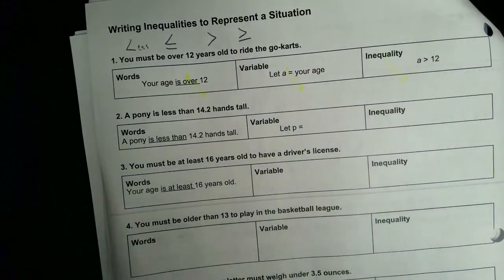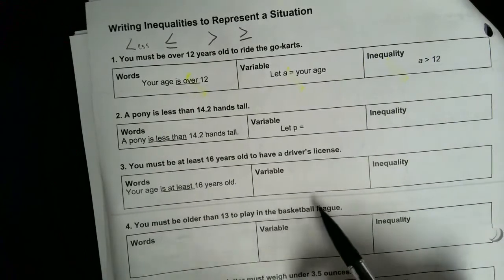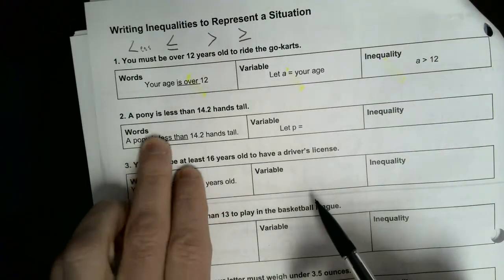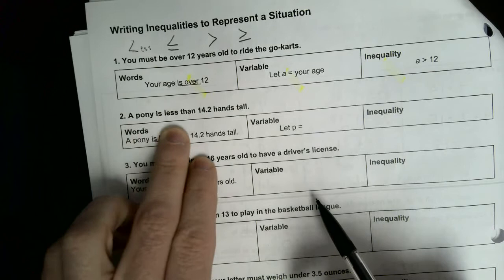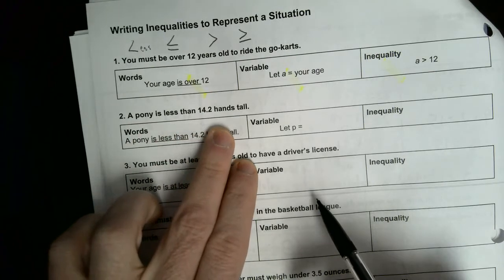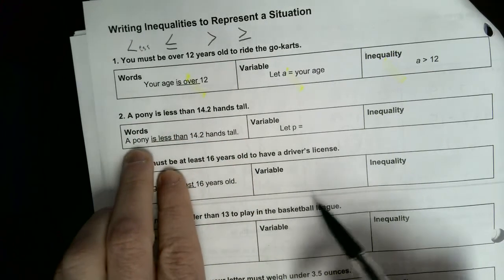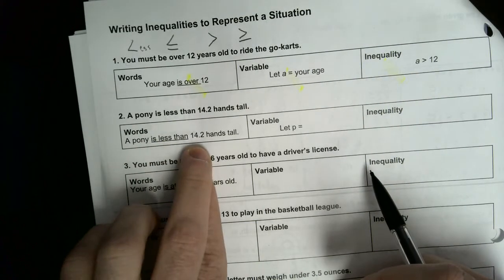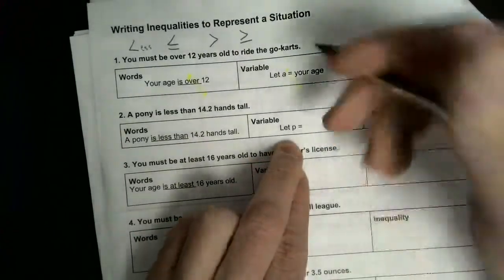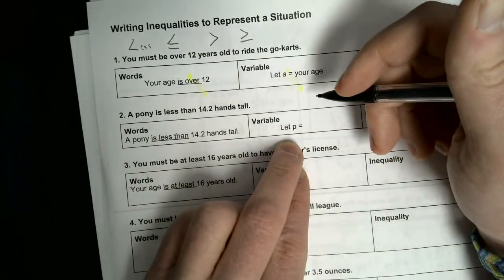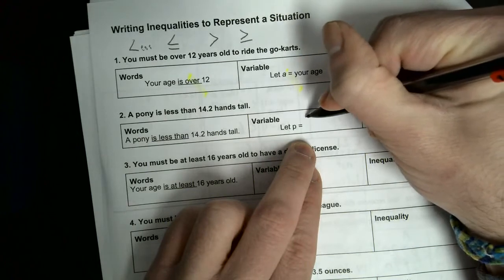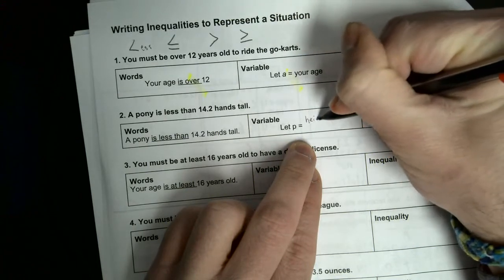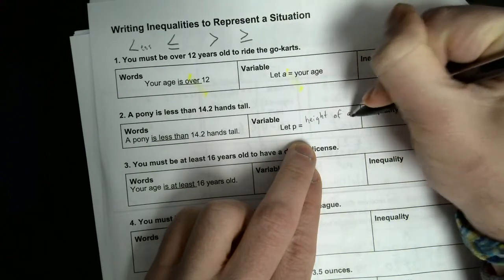So now we're going to look at each phrase. We're going to write a let statement. We're going to write words to help us think about the situation, and then we're going to write an inequality using inequality symbols. Number 2 says a pony is less than 14.2 hands tall. The words are pretty much the words written in the phrase. The variable, the amount we don't know, is the height of a pony.